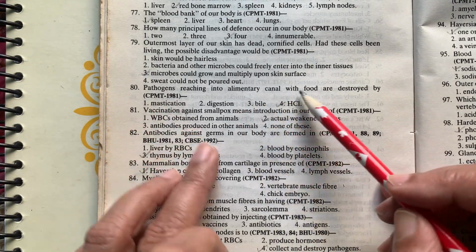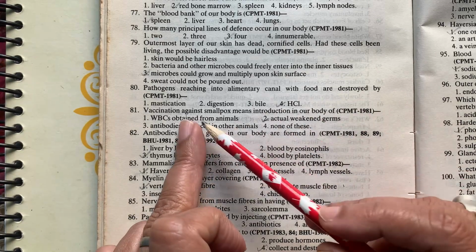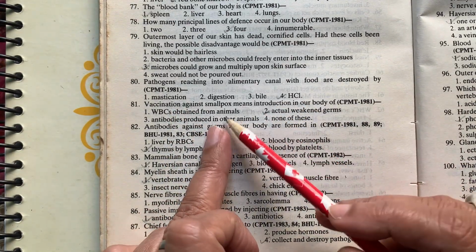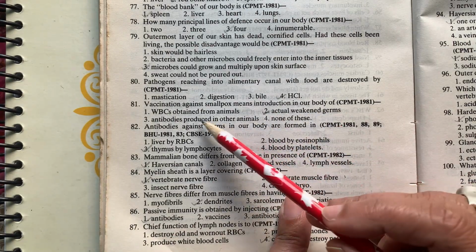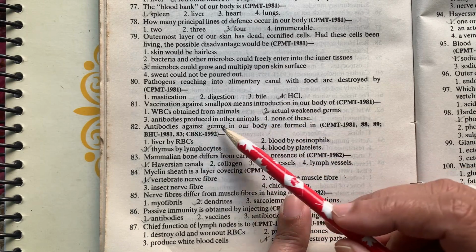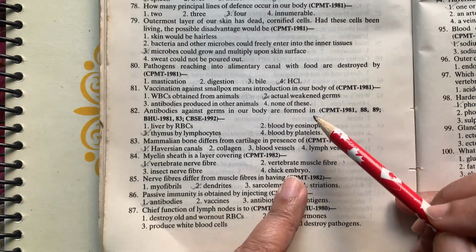Pathogens reaching the alimentary canal with food are destroyed by mastication, digestion, bile, HCl. It is HCl. Vaccination against smallpox means introduction in our body of WBCs obtained from animals, actual weakened germs, antibodies produced in other animals, none of this. It is the actual weakened germs.